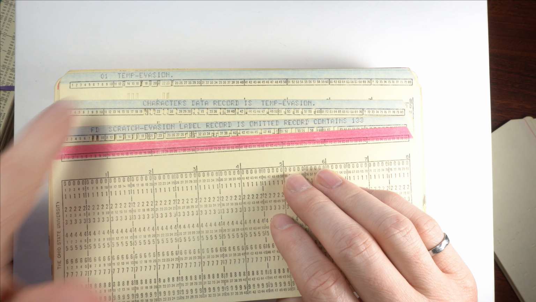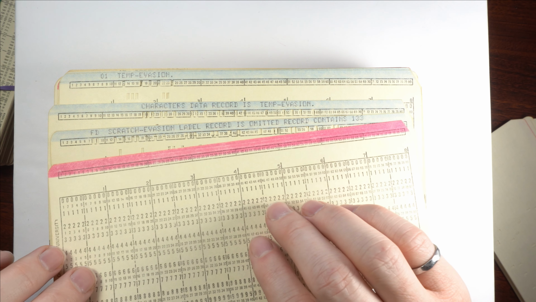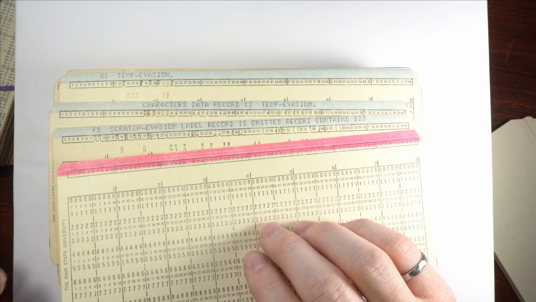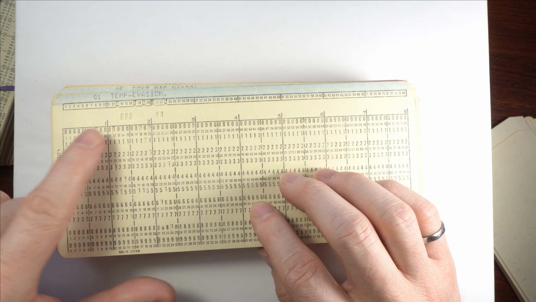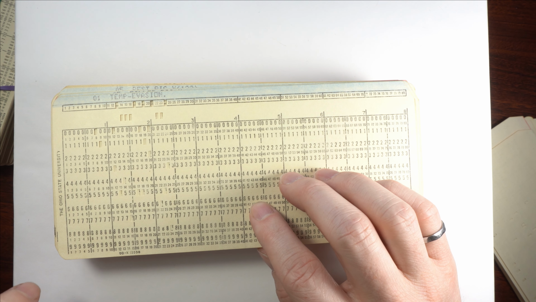And from the name of some of these variables, it looks like the point of this assignment was to try and find evidence of tax evasion. So this statement here, 01 temp-evasion period.